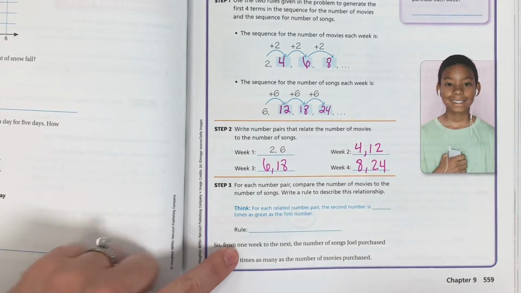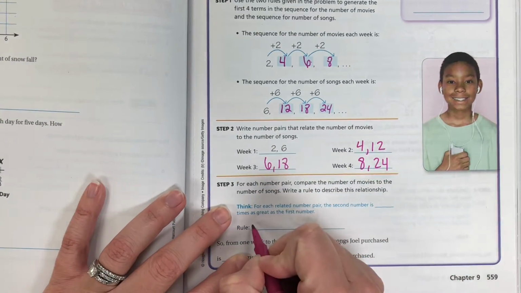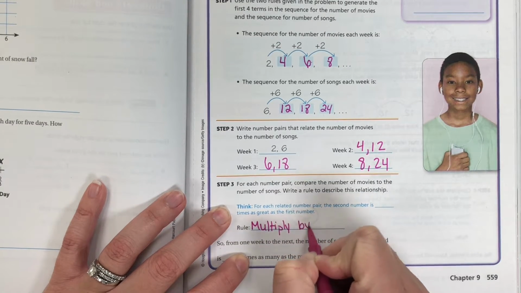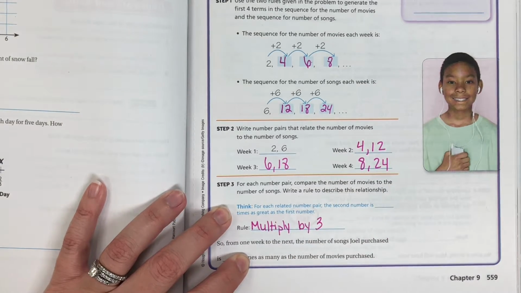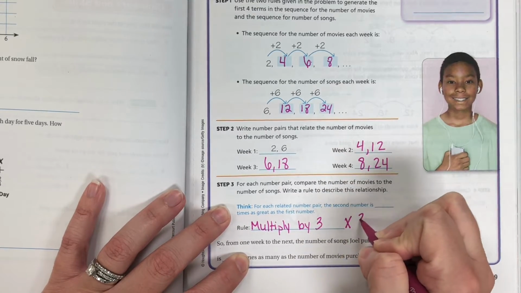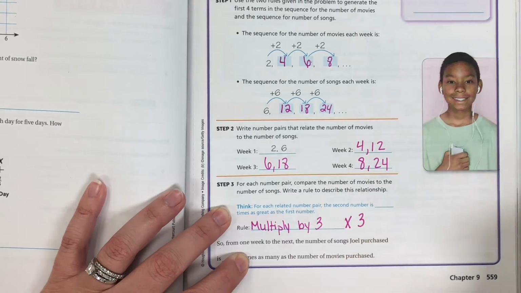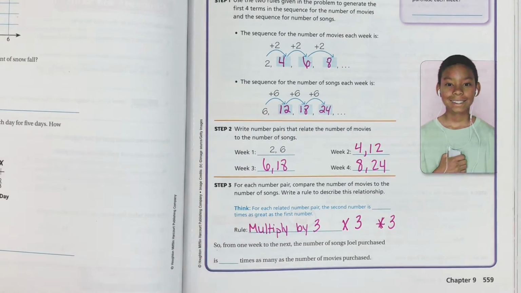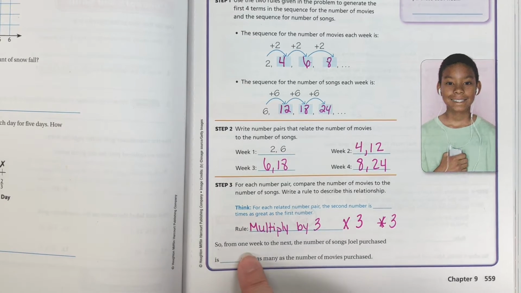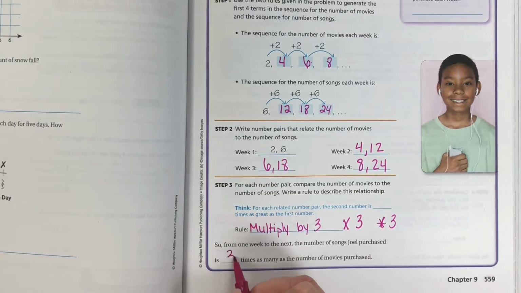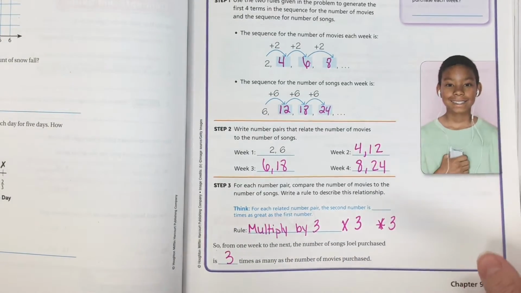So I'm going to go down here and write my rule. You can write it 2 different ways. I'm going to spell it out. So you multiply by 3. Another way that you could do it, you can write an x 3. That means multiplied by 3. Or if you're on your computer, you can also do the star 3, or you can still just write a big X. Or you can spell it out to make sure that I understand what it is. So from one week to the next, the number of songs Joel purchased is 3 times as many as the number of movies purchased.